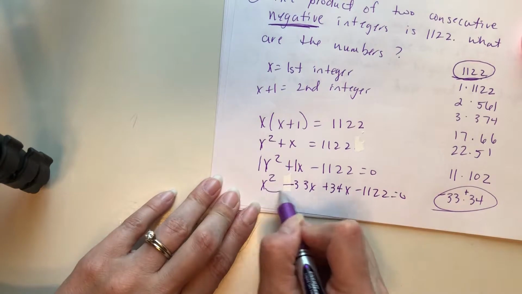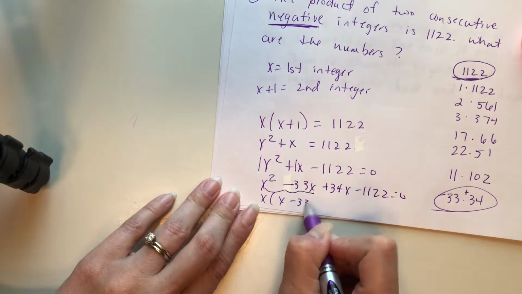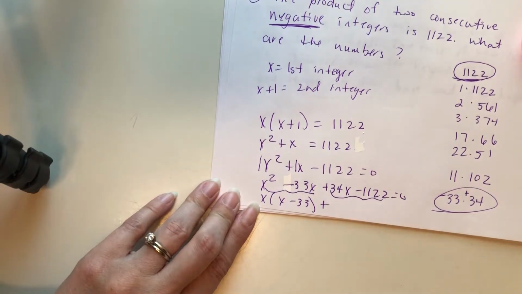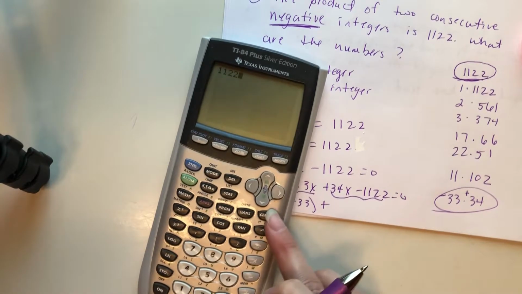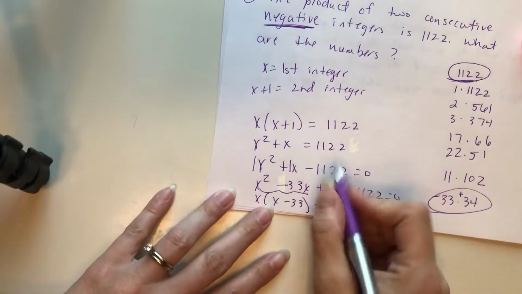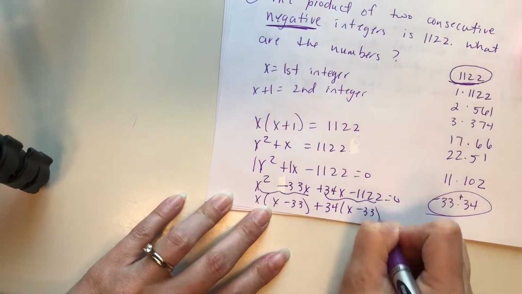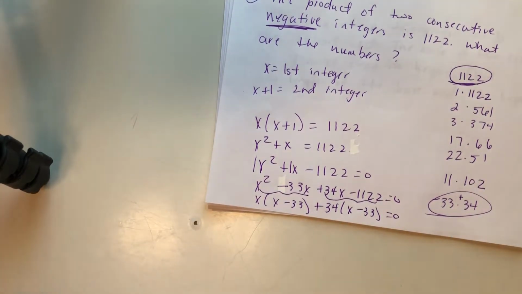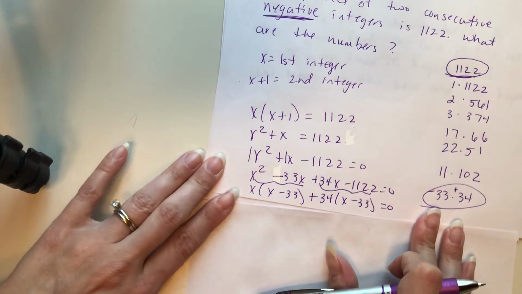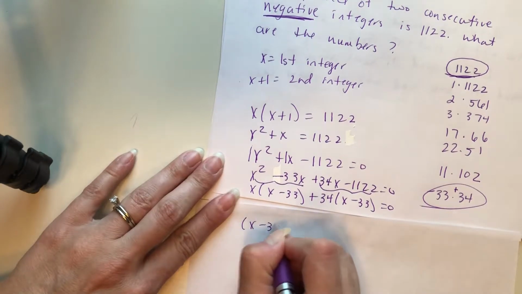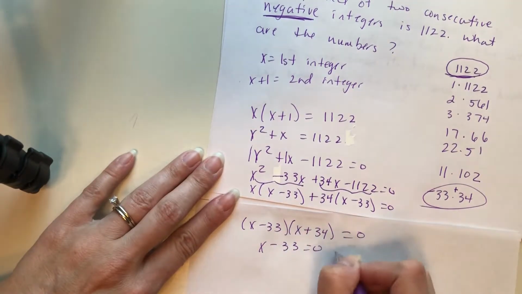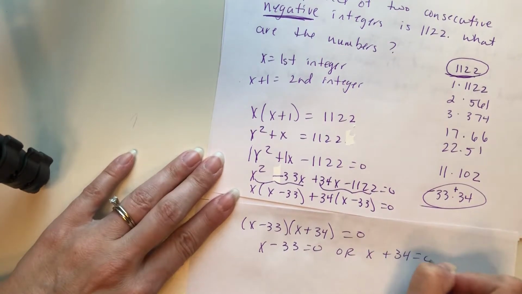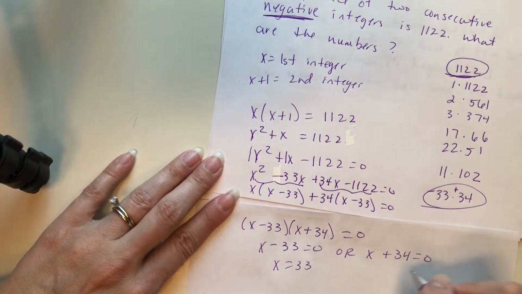Okay, so I can do the grouping method, pull out an x, and over here I can pull out 17 or maybe 34. Let's see, 22. Yeah, I could pull out 34, and that's going to give me 33. Okay. Alright, and I'm out of space. So, continuing, that gives me, I can pull out the x minus 33, and that leaves x plus 34 equals 0. So x equals 33, or x equals negative 34.